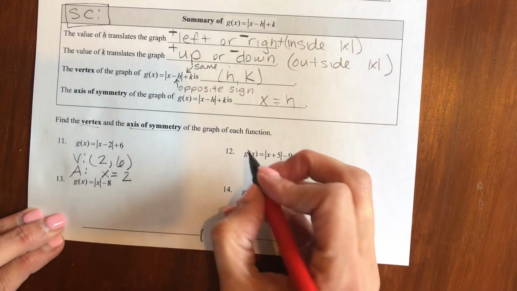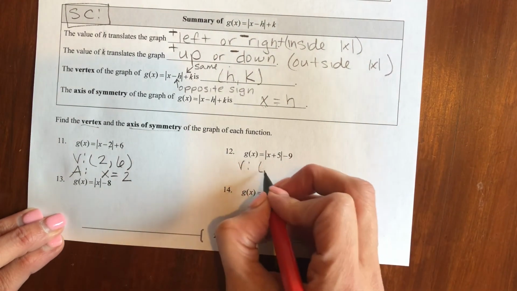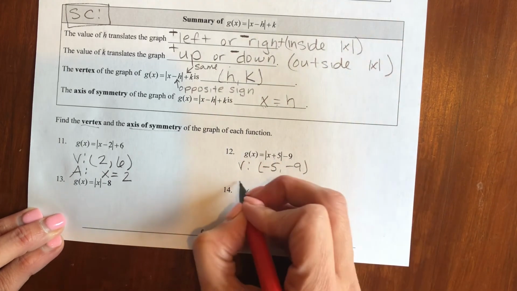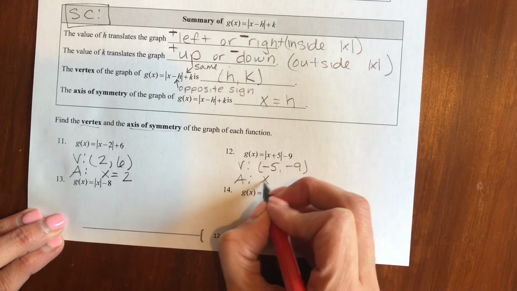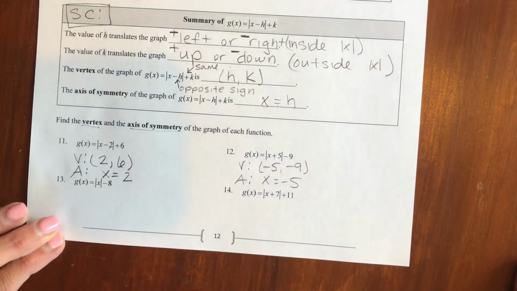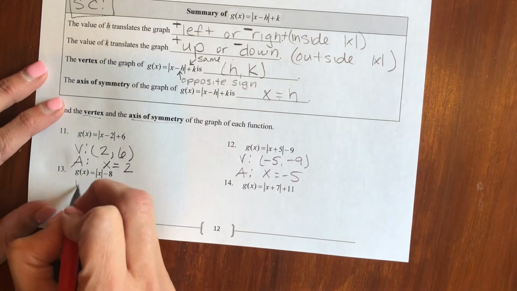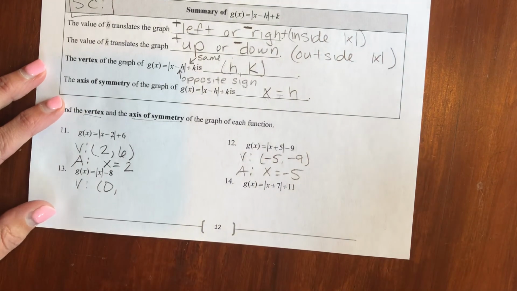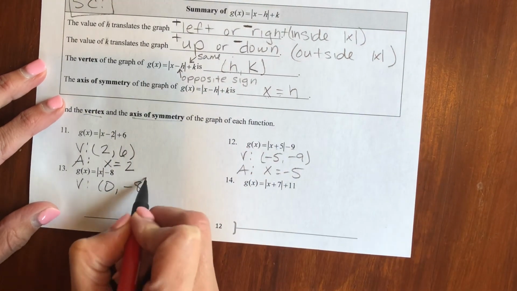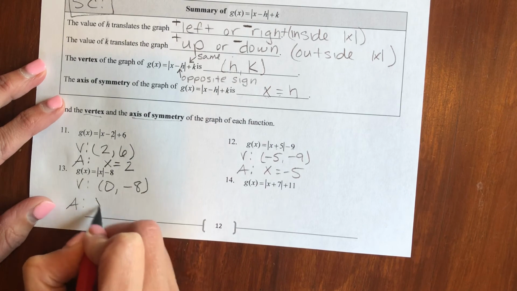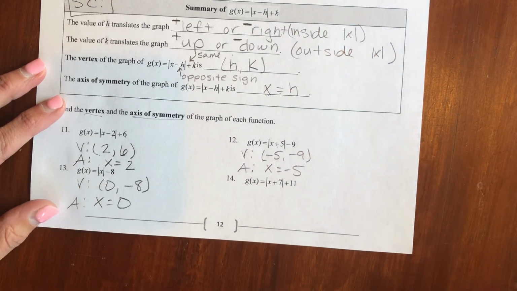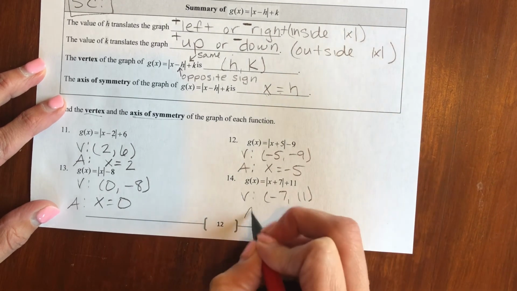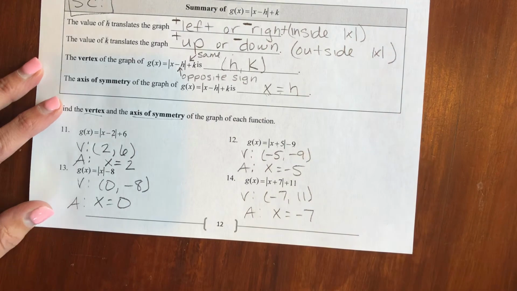For number 12, your vertex is -5, -9. Change the sign, keep the sign. And then the axis of symmetry is x equals -5. 13, your vertex on this one, there's no number inside, so that's just going to be 0, 0, and then -8. And then x equals 0 for your axis of symmetry. Vertex on this one is -7, 11. And then your axis of symmetry is x equals -7.